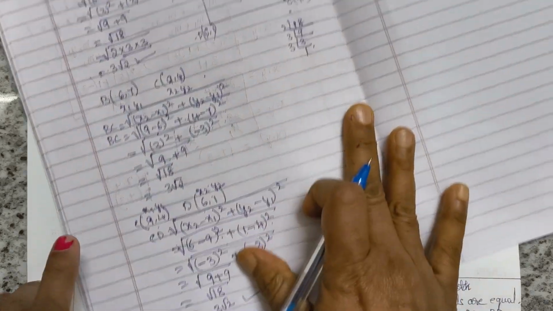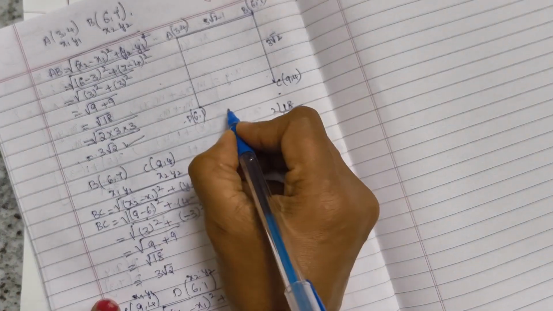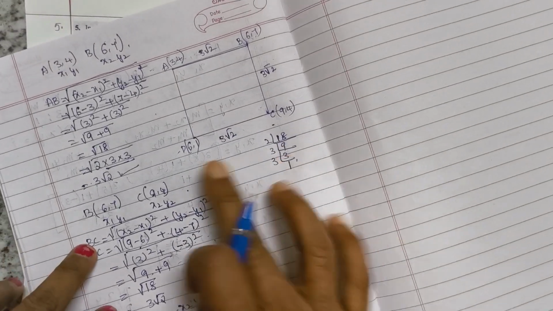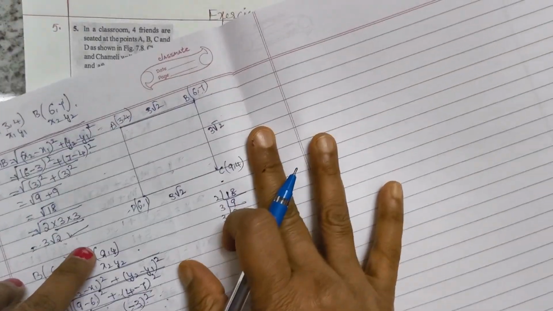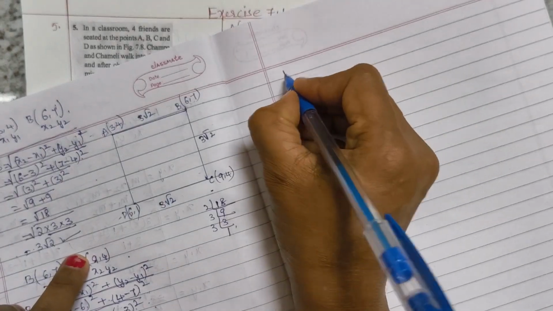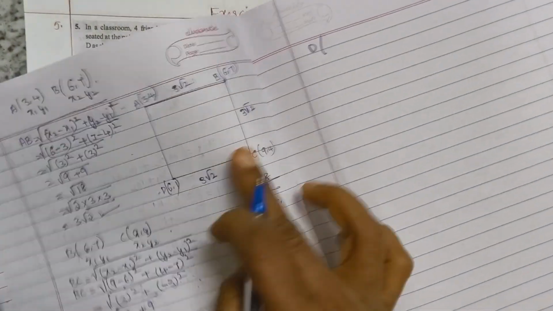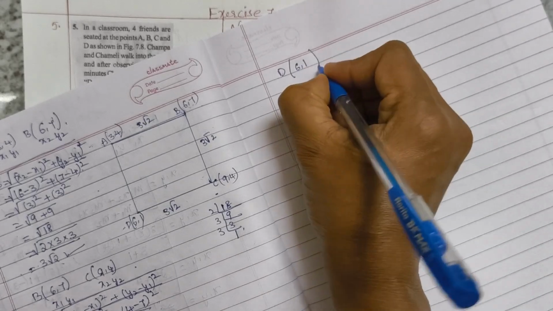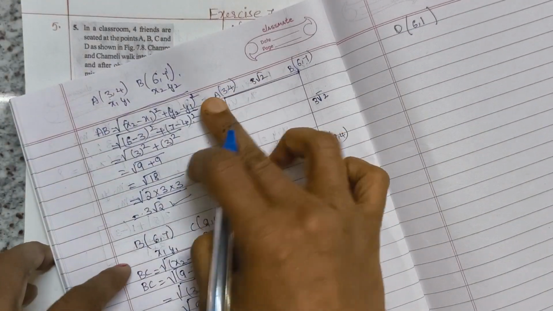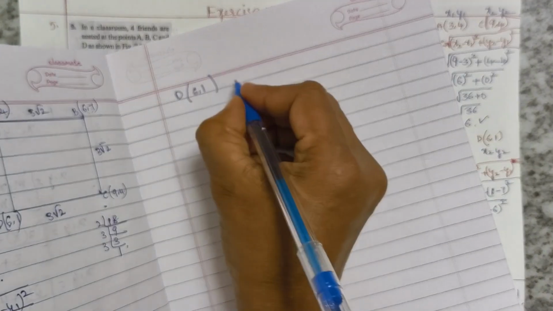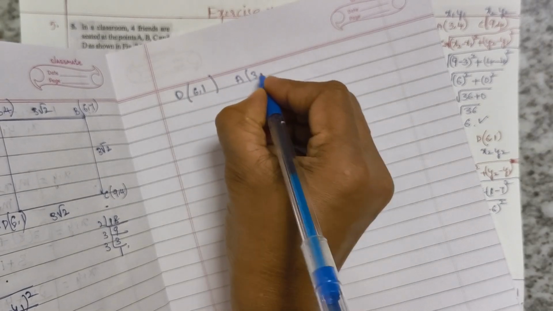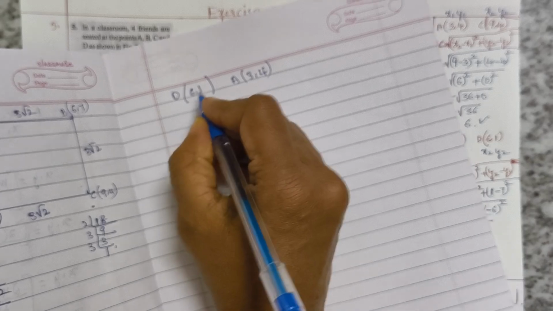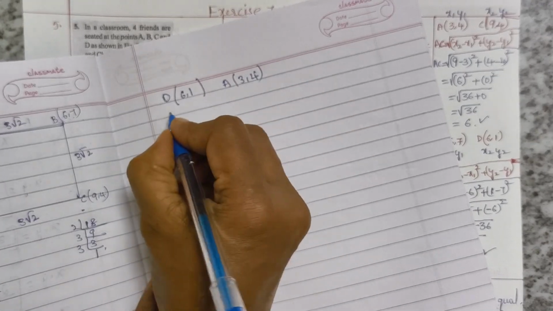So the CD value is 3 root 2. CD is over. Next, we will find DA. D means (6, 1). A means (3, 4). This distance we will find. Now we will find the DA distance.